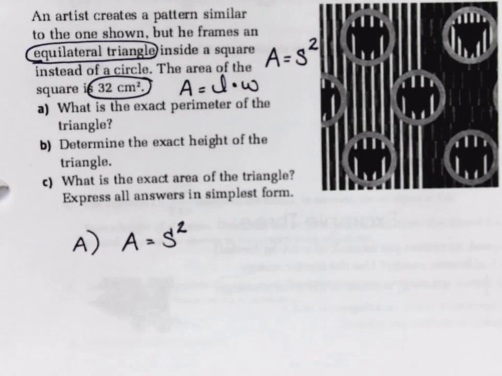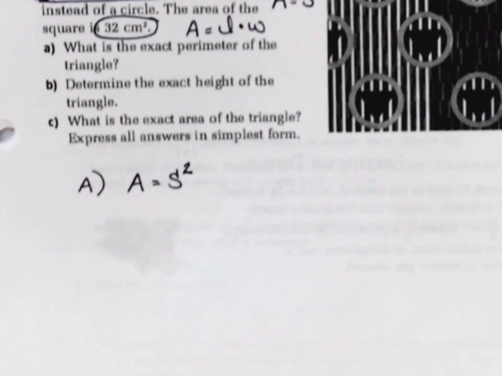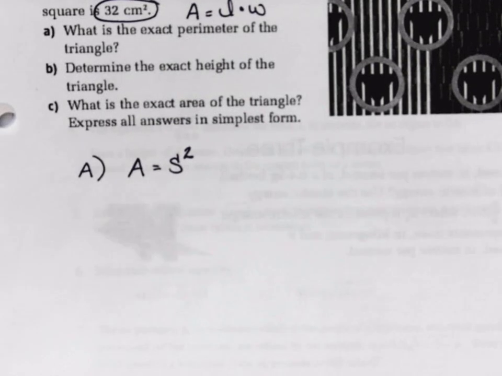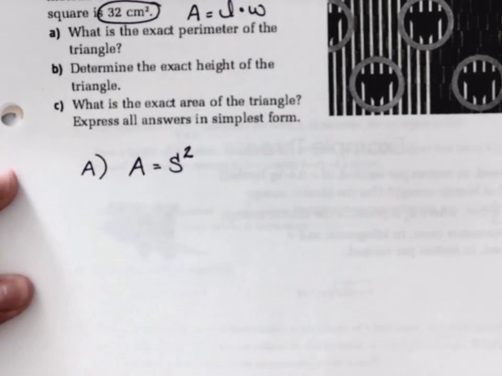It's really out of focus. Is this out of focus for you guys? Or is it clear? It's pretty clear? Okay. It's really out of focus on my screen, but I'll get over it.